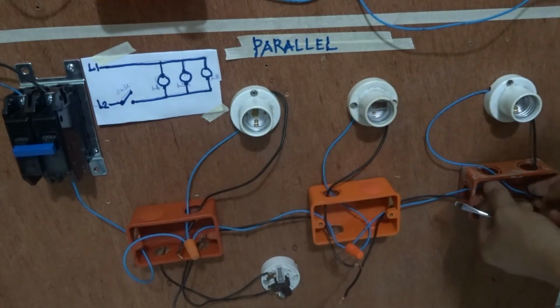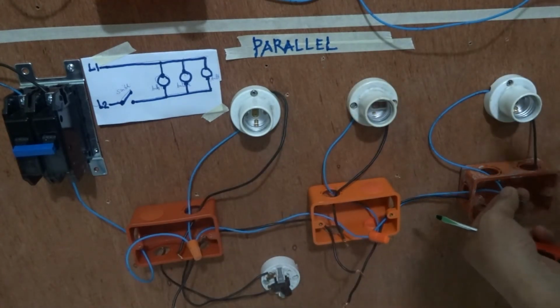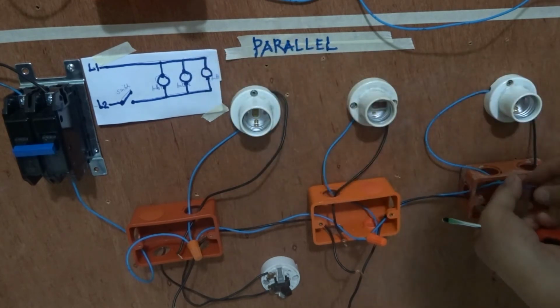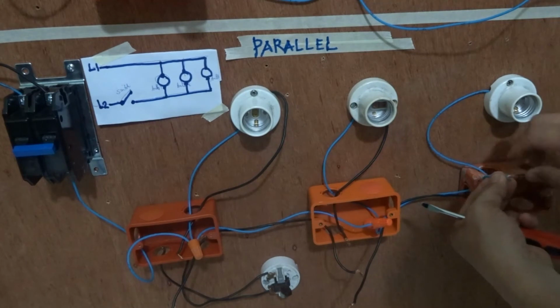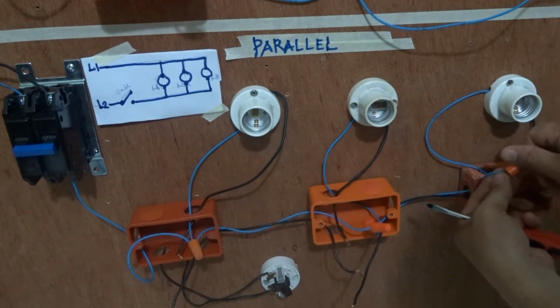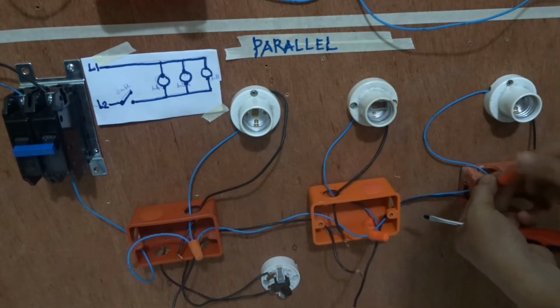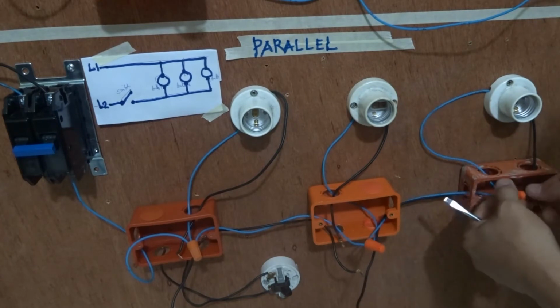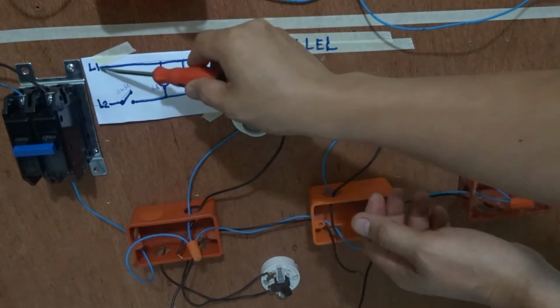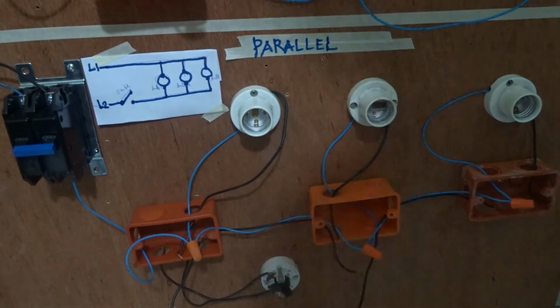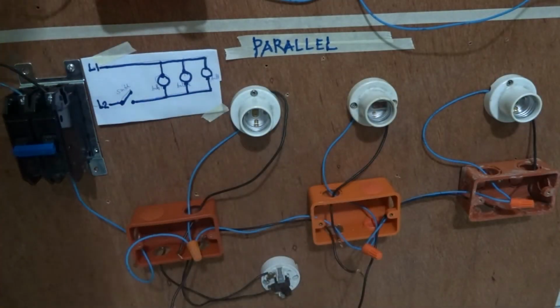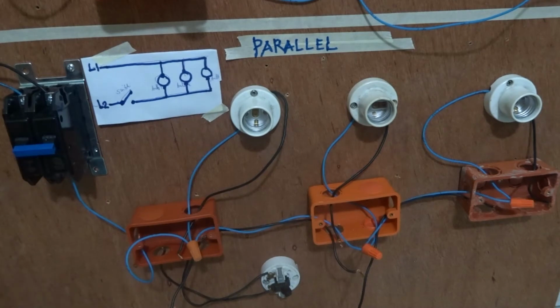Then here, from the traveler going to this one, bulb number 3. Okay, so we already finished connecting line number 1. Next connection is line number 2.